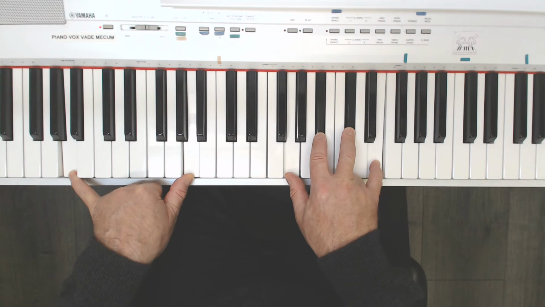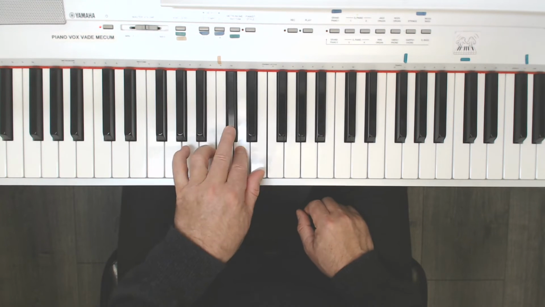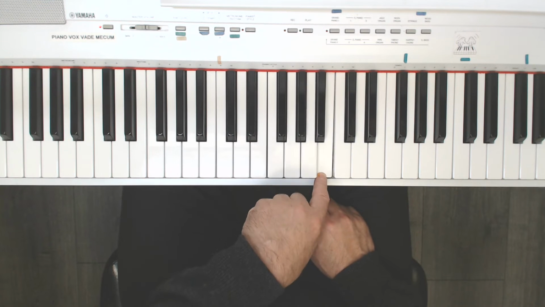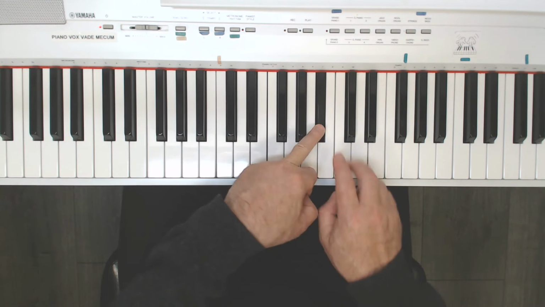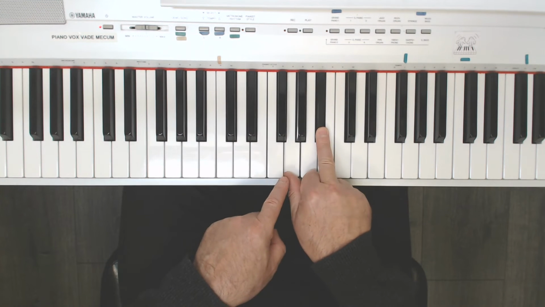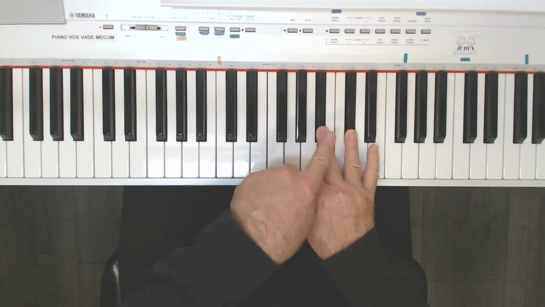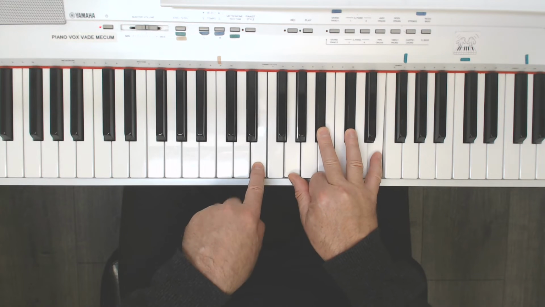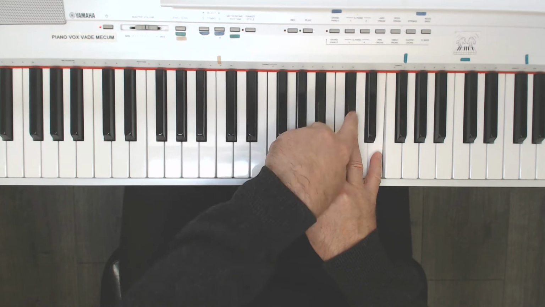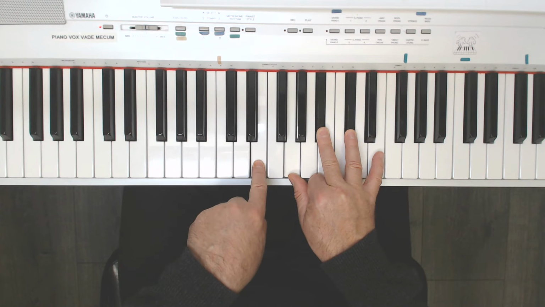And now it's an A7 flat 9. Scale of A, 1, 2, 3, 4, 5, 6, 7, 8, 9. Flat 9. We keep the flat 9. We keep the 7 in place, the third major on the top, and the fifth on the top, the E.